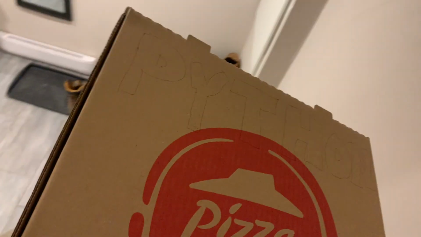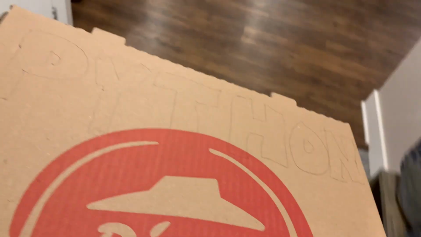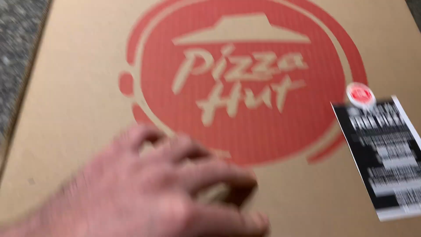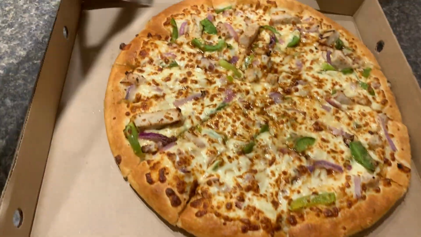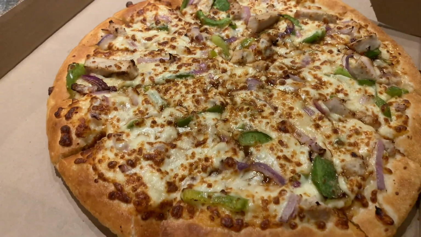Have a good one. So they actually wrote Python on the box. I doubt they wrote it on the pizza. Let's actually check the pizza out. Oh man, I'm excited to see this. And that's how you order pizza with Python. Look at that. Okay, I gotta eat now.